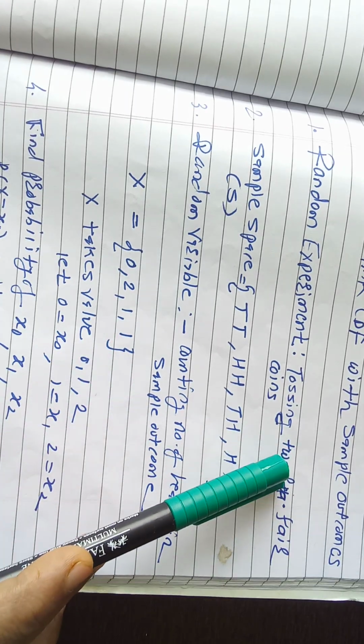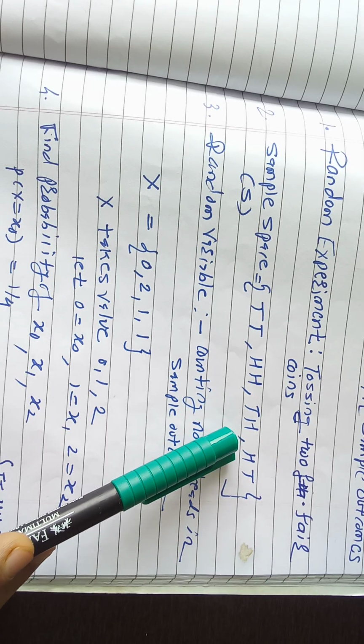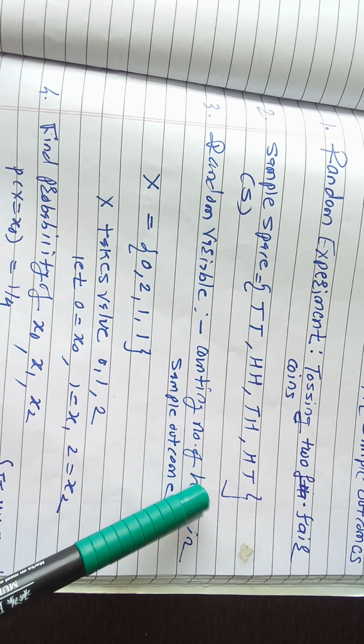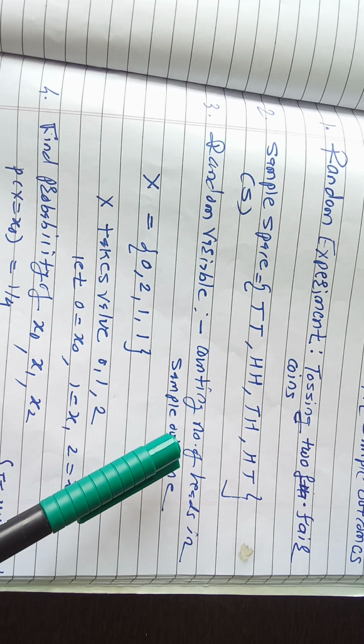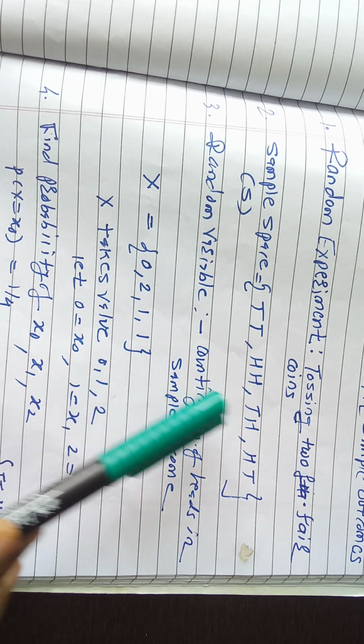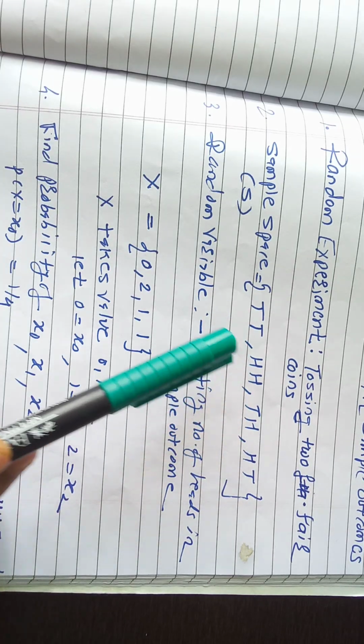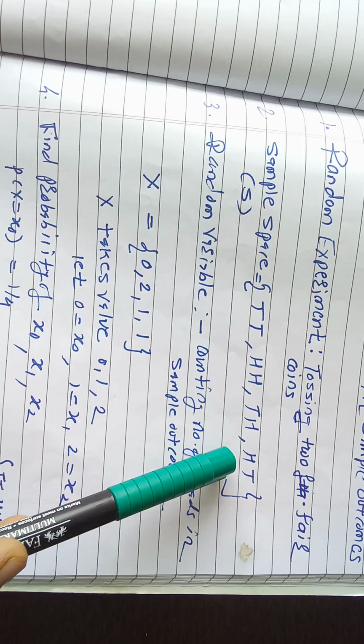So the first step is the random experiment. The second step is the outcomes of the random experiment. The third step is seeing in the problem what the random variable condition is, and accordingly giving real values to these sample outcomes.